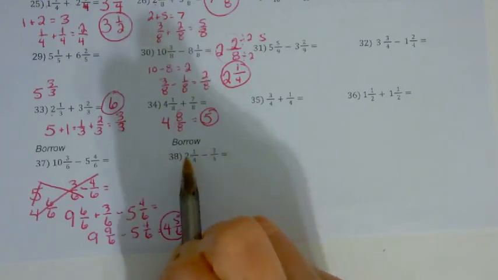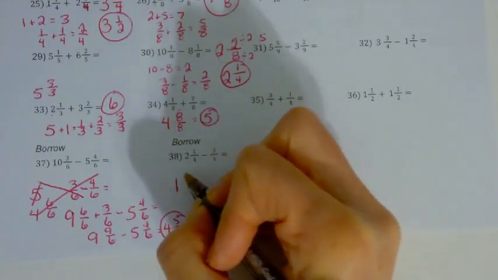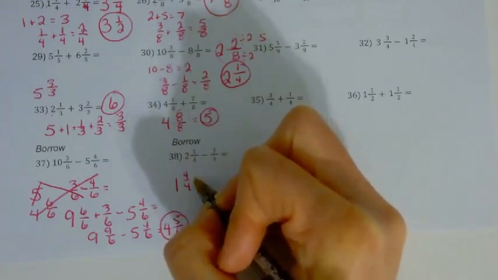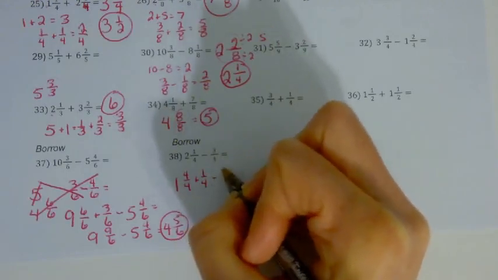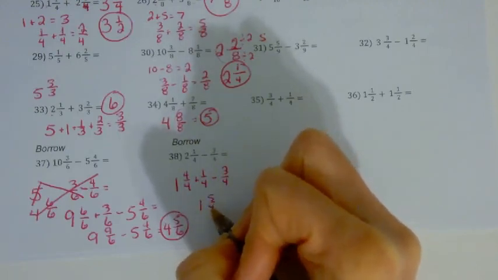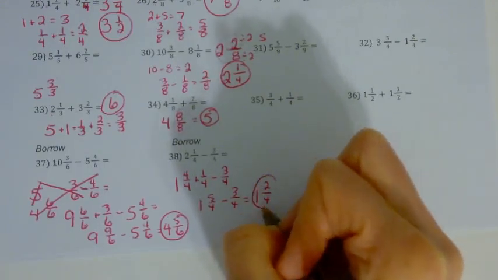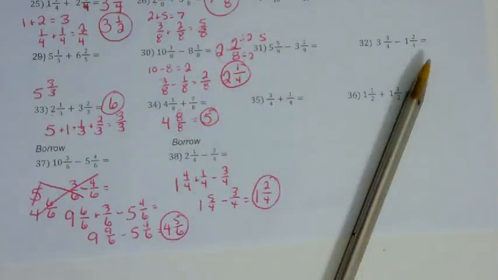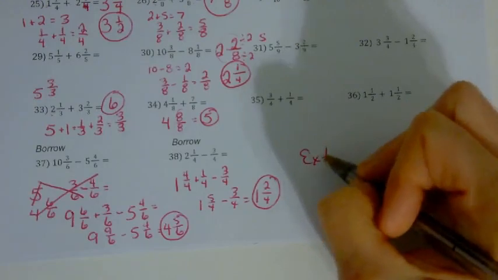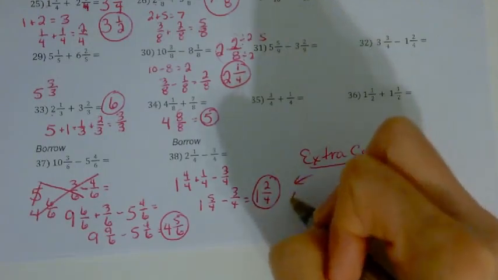So we're going to take this 2 and make it a 1. And we're going to borrow 4/4. So 1 and 4/4 is the same thing as 2. We add that to the 1/4 and subtract 3/4. So we get 1 and 5/4 minus 3/4, which is equal to 1 and 2/4. Okay, those two are the hardest ones. I think I'm going to count those as extra credit. Those were extra credit, and I think I'm going to need to explain those a little bit better in class.